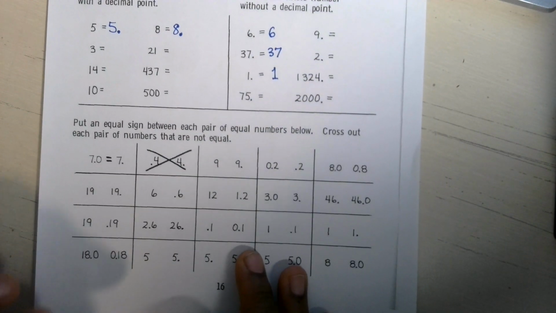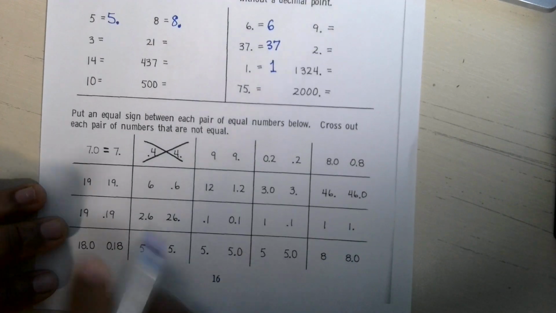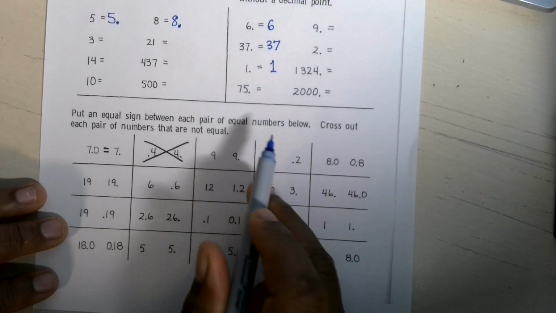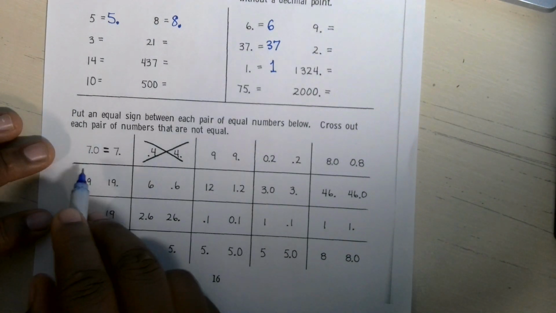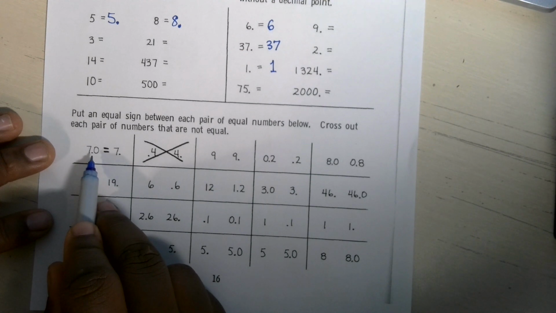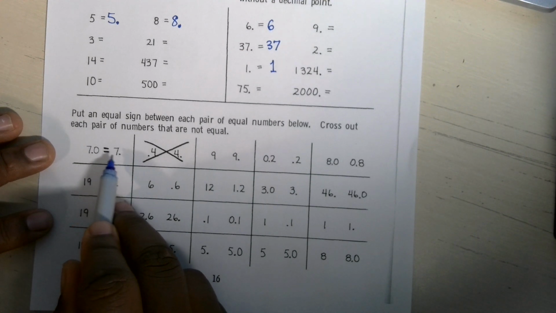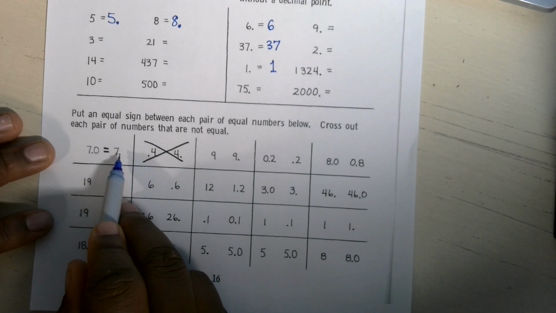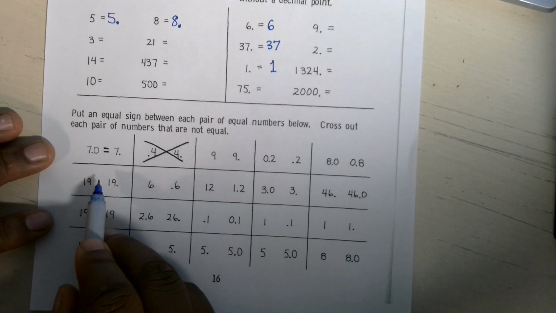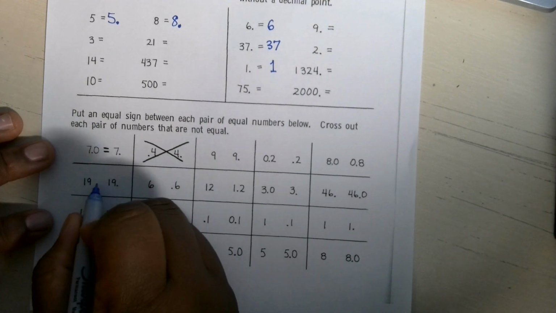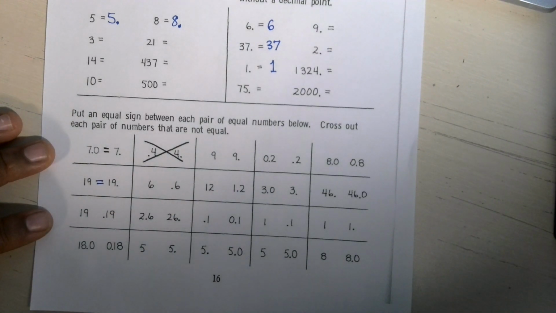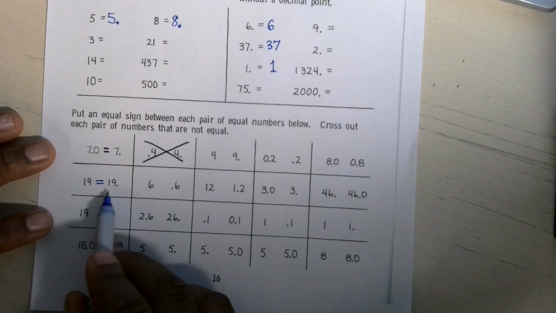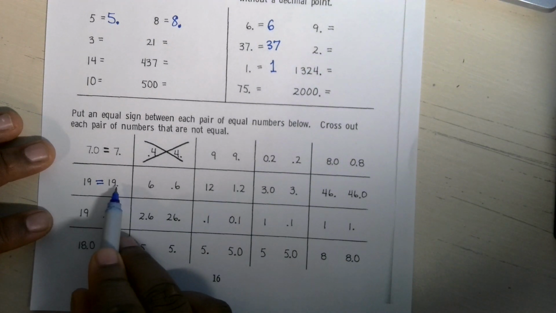Okay, and then the last thing, our last task in this lesson, is to put an equal sign between each pair of equal numbers. We're going to cross out each pair of numbers that are not equal. And so 7 and 0/10 is the same thing as 7 decimal point. 19 is the same thing as 19 with a decimal point at the end. And it says 19 whole units is equal to 19 whole units.